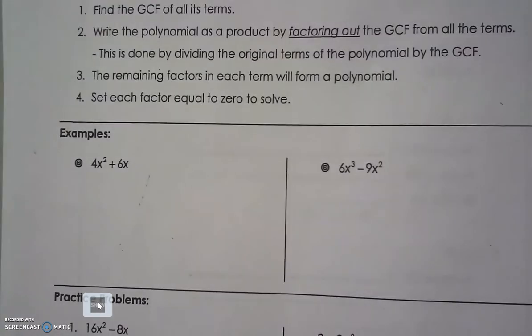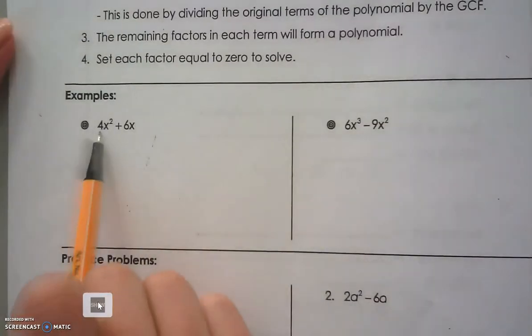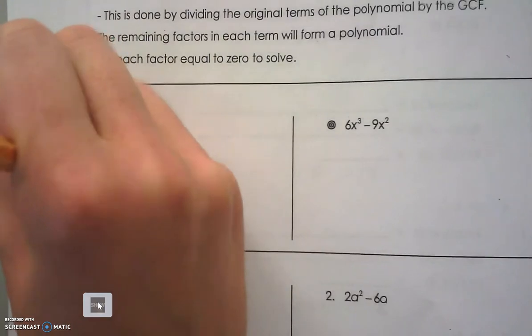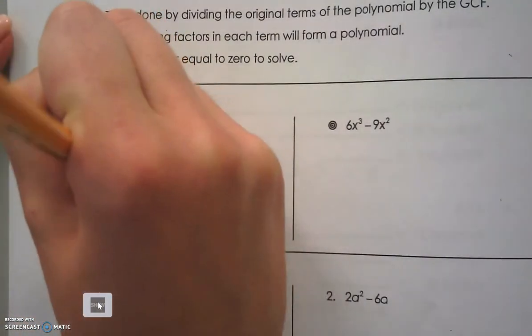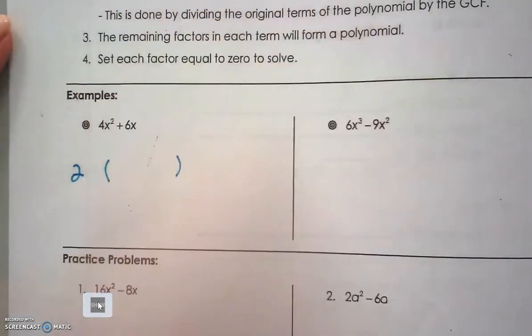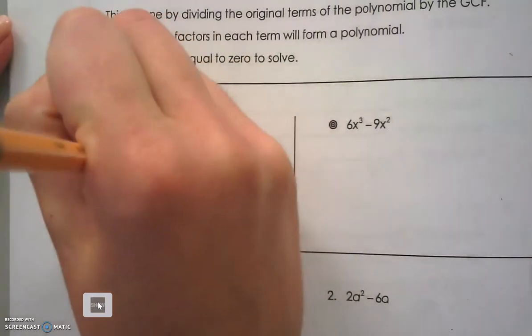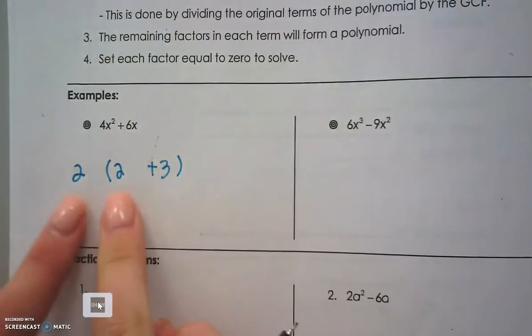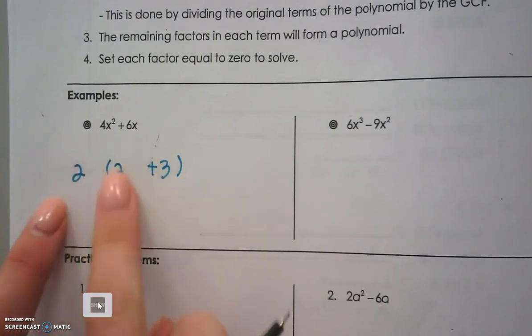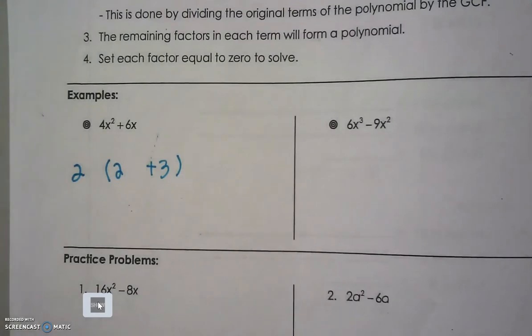So, for example, 4 and 6. The biggest number that goes into 4 is 2, so I'm going to put that on the outside. And since I'm multiplying, I'm going to notate that multiplication with some parentheses. I know 2 times 2 gets me 4, and I know 2 times 3 gets me 6. Okay. I can redistribute these and get those coefficients back.